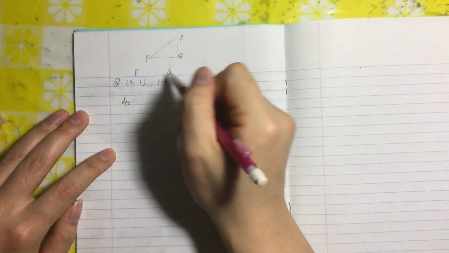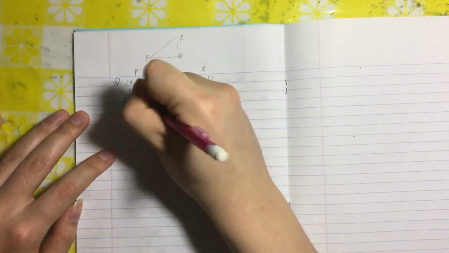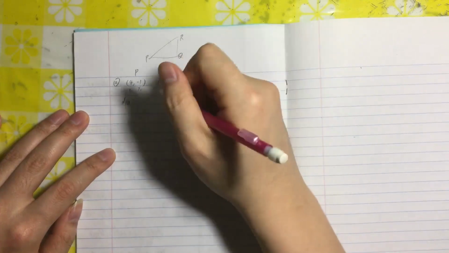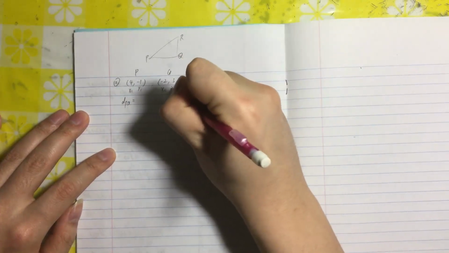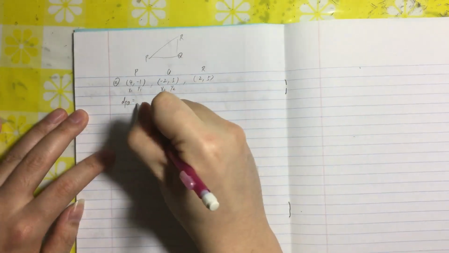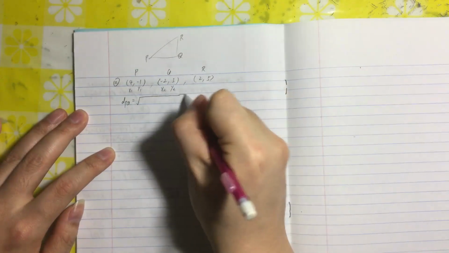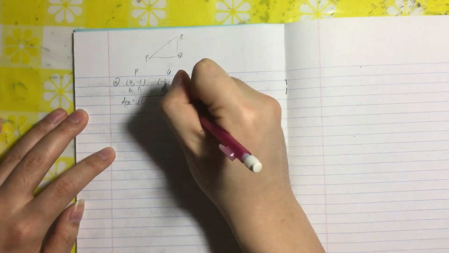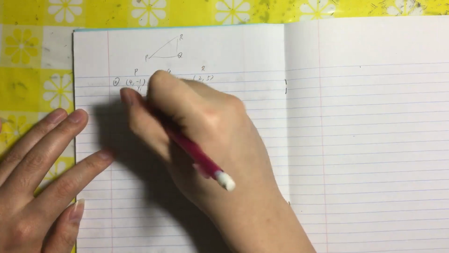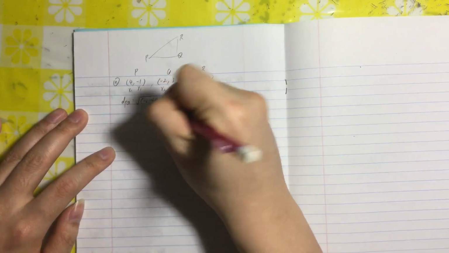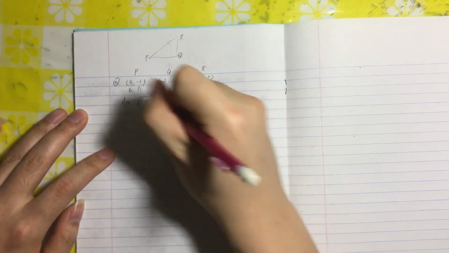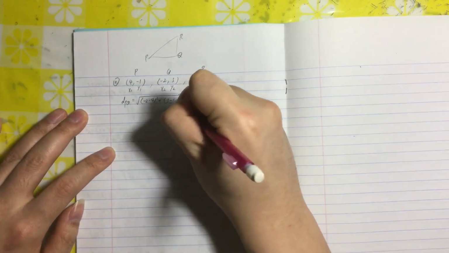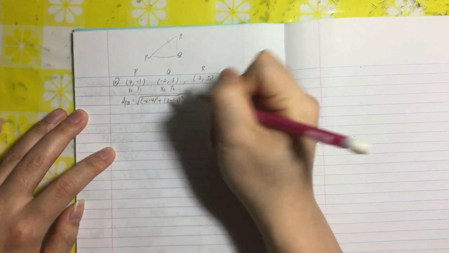For the distance between points P and Q, let's call the first point x1, y1, and the second point x2, y2. Then use the distance formula. The distance formula says square root of x2 minus x1 square plus y2 minus y1 square.